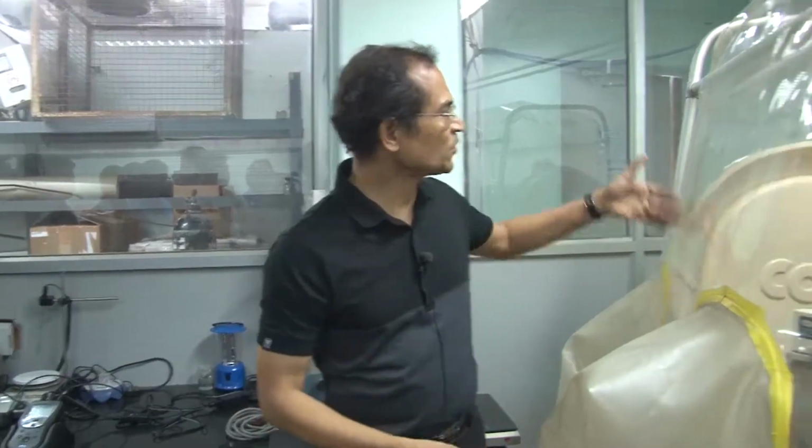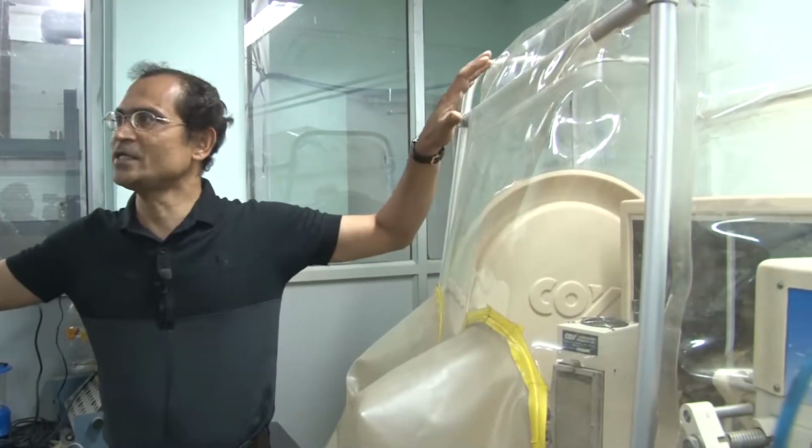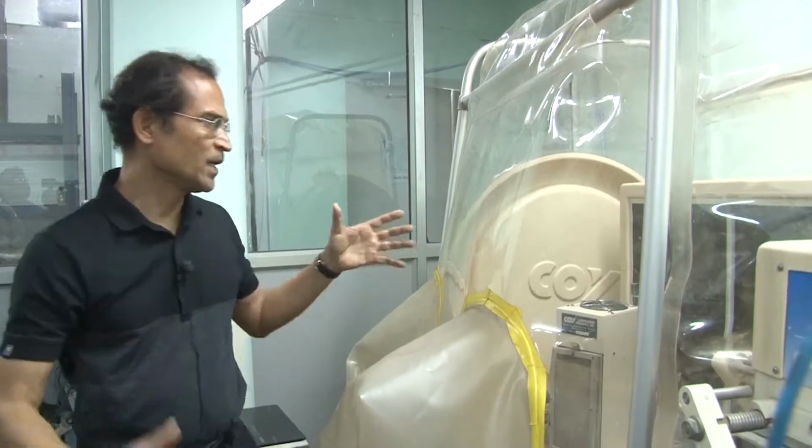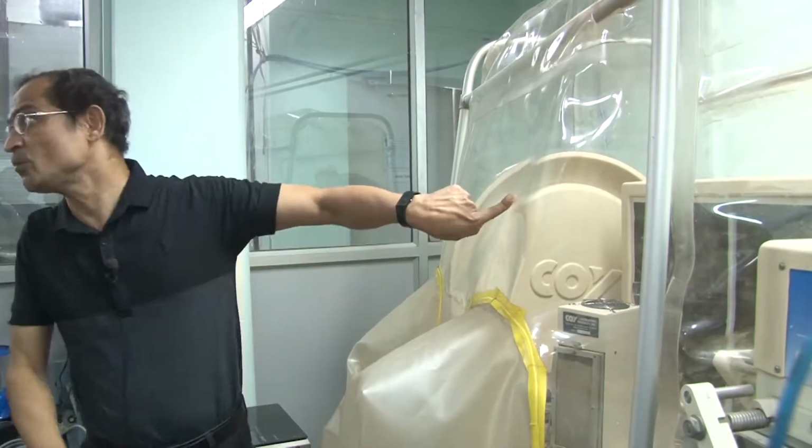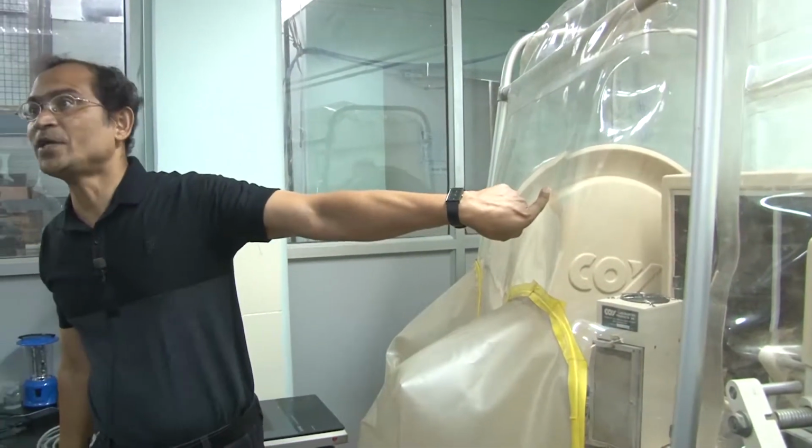Then you can create your complete experimental setup inside. You can take everything inside gradually. If there are big things like that, that's an incubator sitting there where you can maintain temperature also.